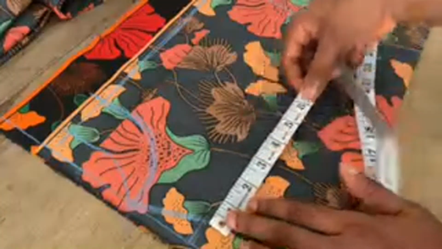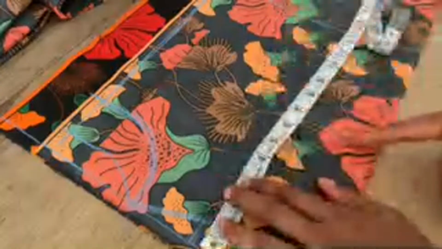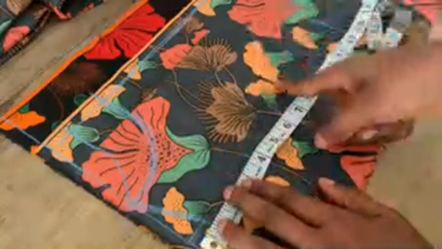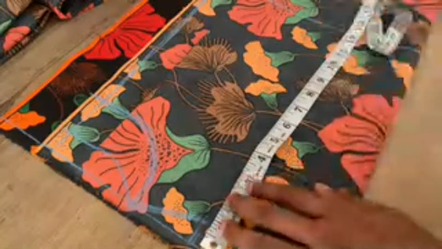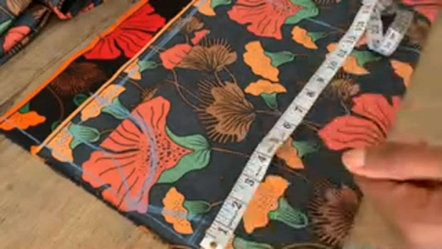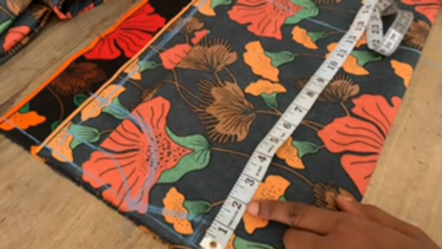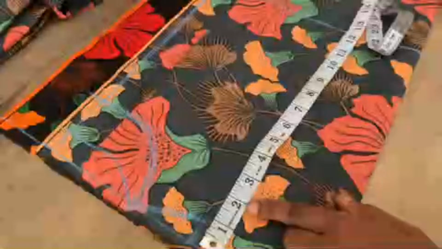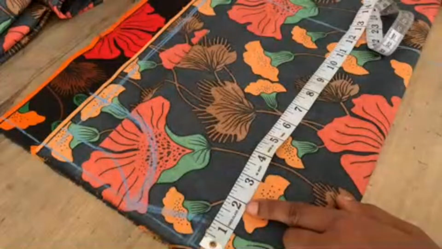Then to get the armhole depth, you can divide the half length measurement into 2, or you can do it the usual way of dividing the chest measurement by 6 and adding 1.5 to whatever you get. So let me try. The chest measurement is 23.5 divided by 6 plus 1.5.